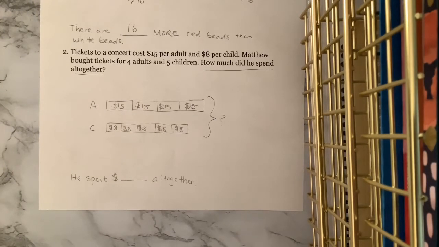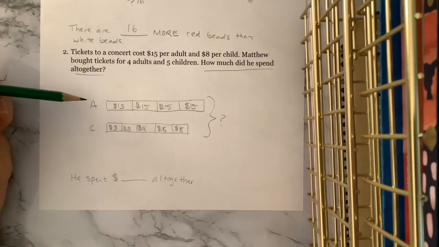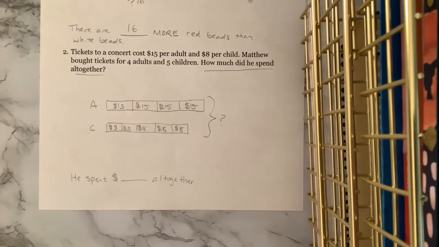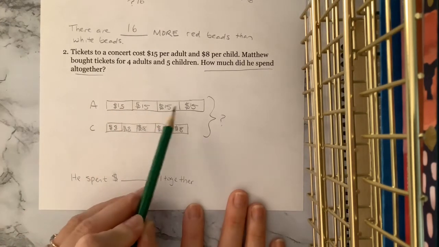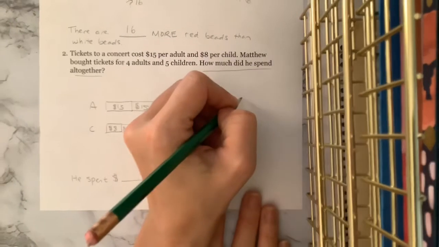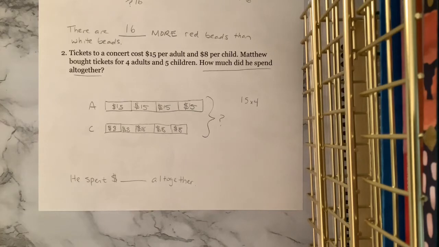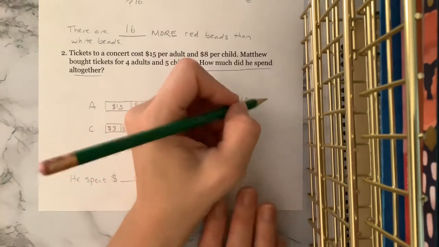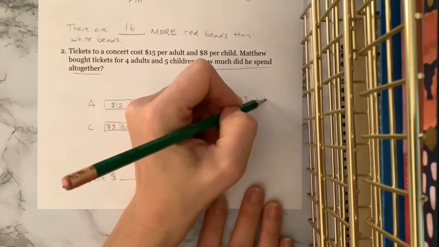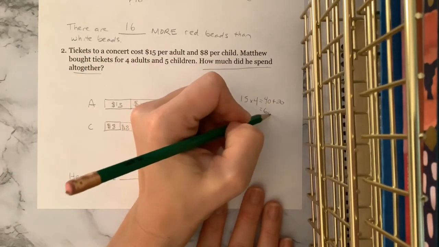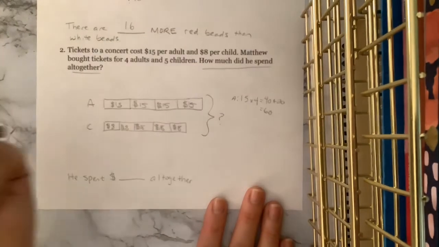So we have a couple of steps to do. First, we want to figure out the total cost of the adult tickets, then the total cost of the child's tickets, and then put it all together. So we have 1, 2, 3, 4 adult tickets. So we want to multiply 15 times 4. Fifth graders, based on the unit that we just had, this is something that you could definitely do in your heads, right? 10 times 4 is 40. 5 times 4 is 20 for a total of 60. This is how much the adult tickets cost.